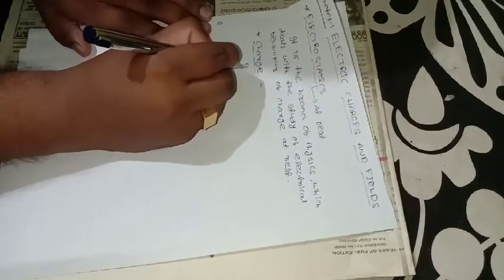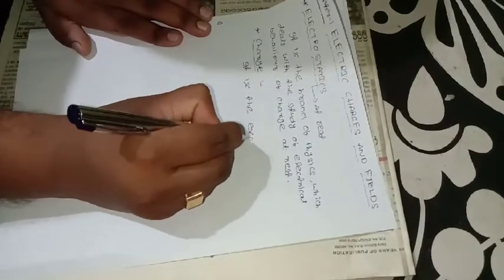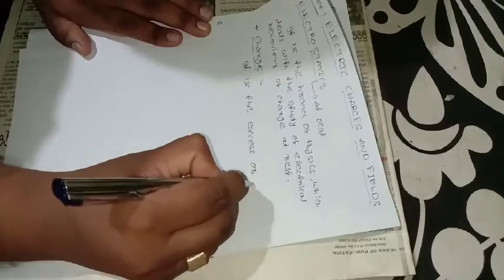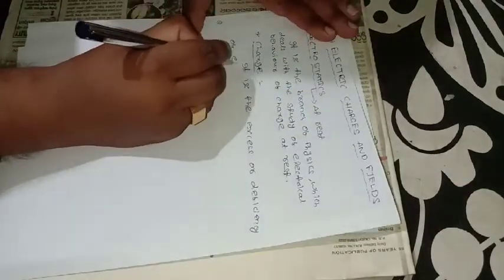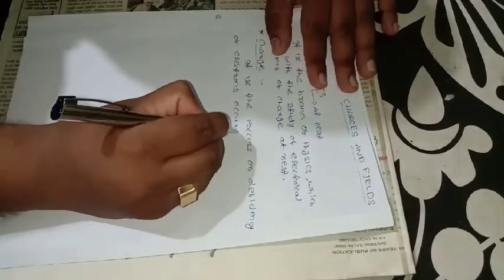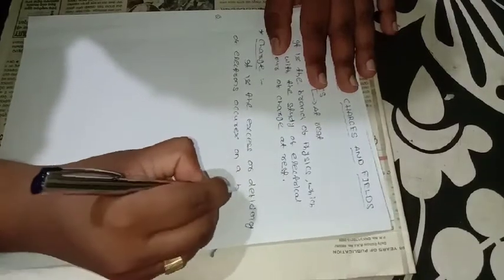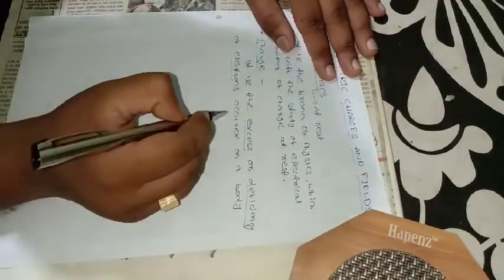Charge means it is the excess or deficiency of electrons occurs on a body. So I can say the excess or deficiency of electrons occurs on a body.